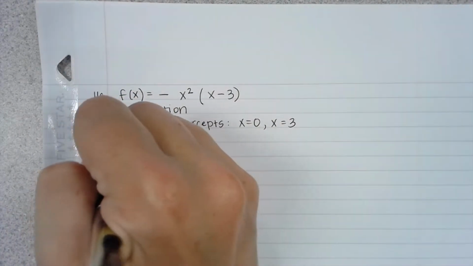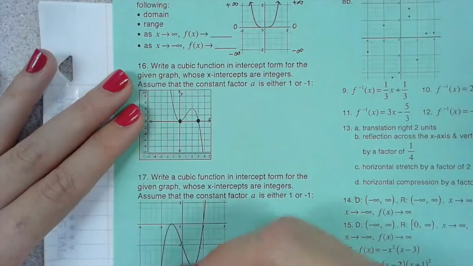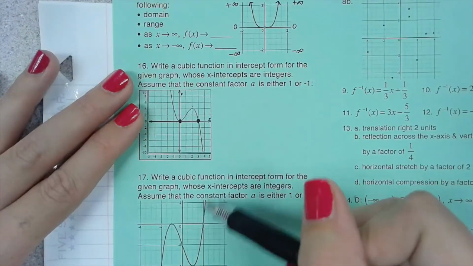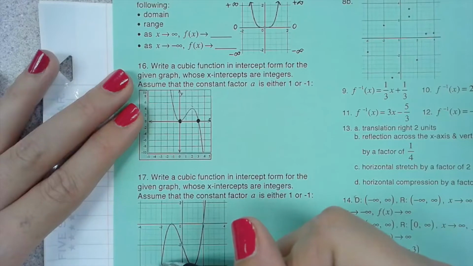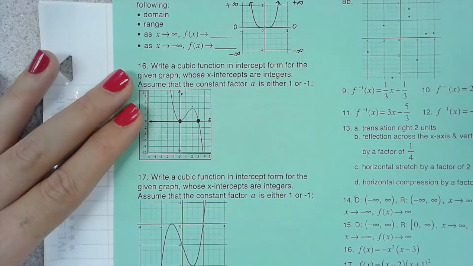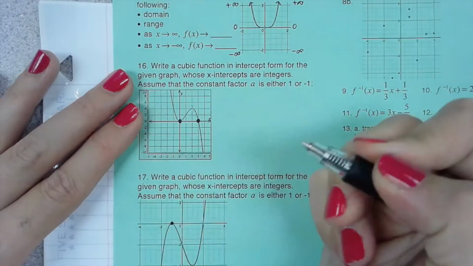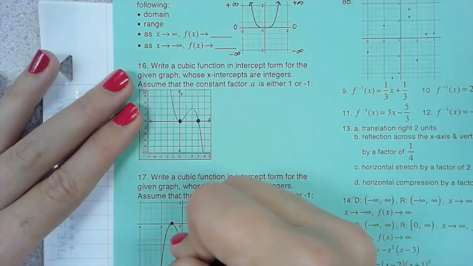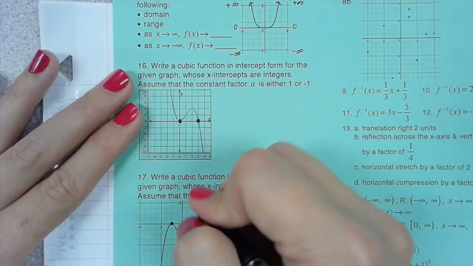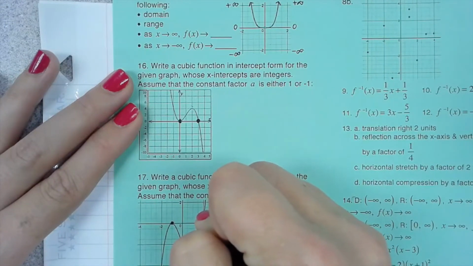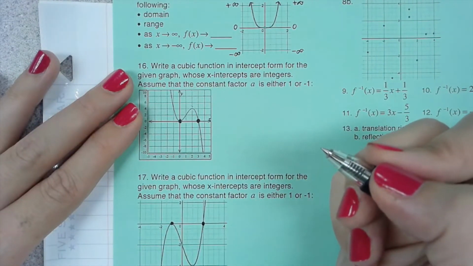In question number 17, there's a couple things about it that are different, but notice that it's the same shape. So it's still that S shape. It goes up to the right and down to the left, and that's how I know that this one hasn't been flipped. So it's not backwards, so it's not going to start with a negative the way this one did. It bumps at -1. It crosses the y-axis at -2. That's just good to notice. And then it crosses the x-axis over here at positive 2.